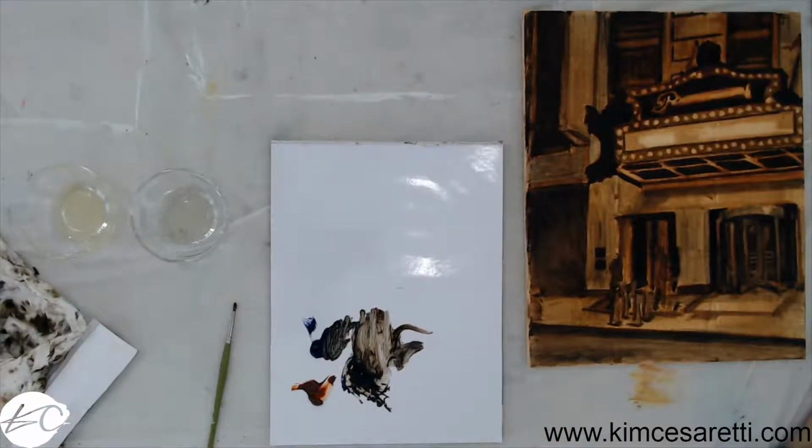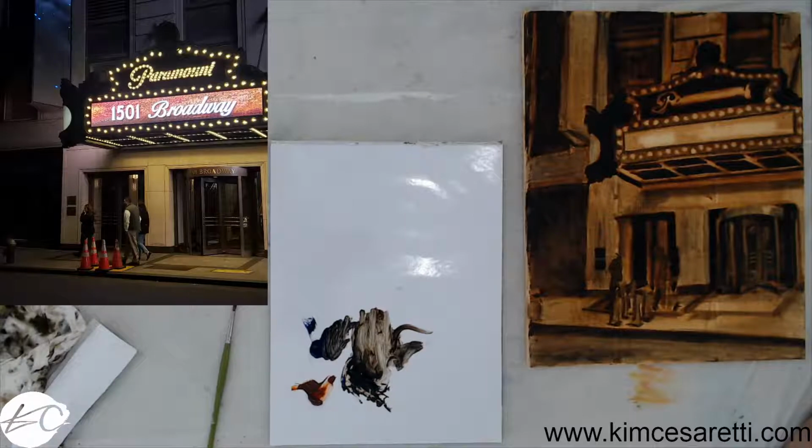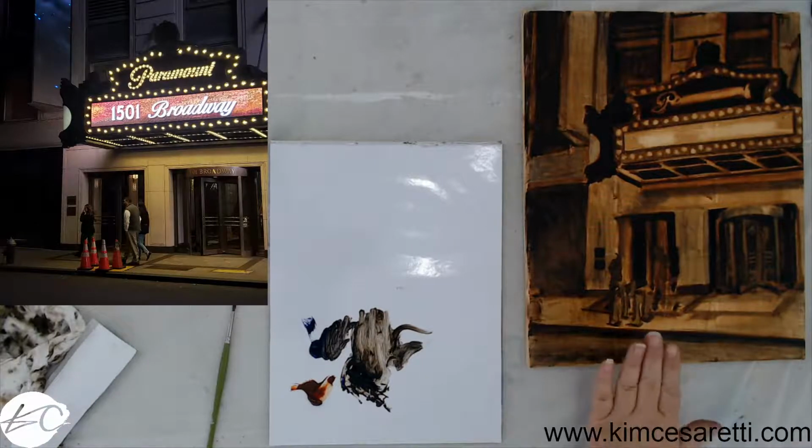Okay, so I'm going to transition over, get out of studio mode. Now you see up on the left-hand side, I have my reference photo and, obviously, my underpainting, and you can see my palette.